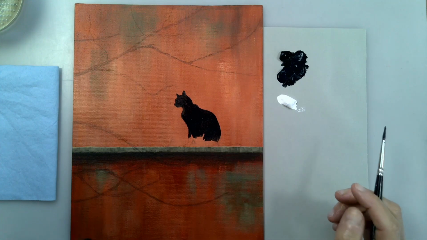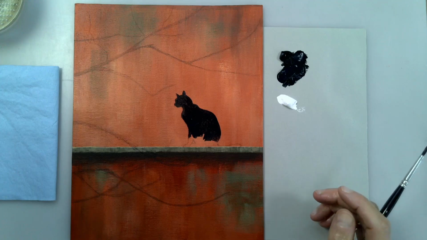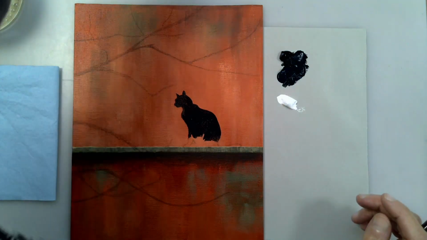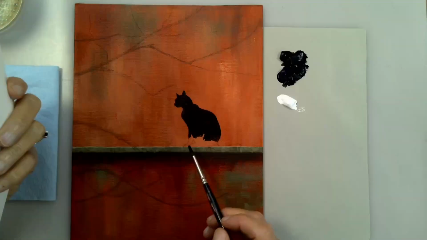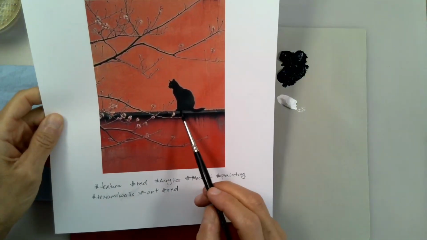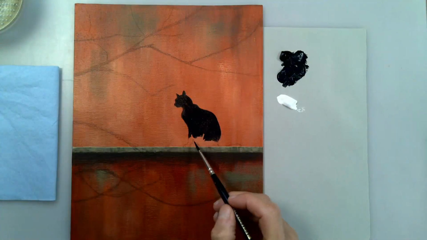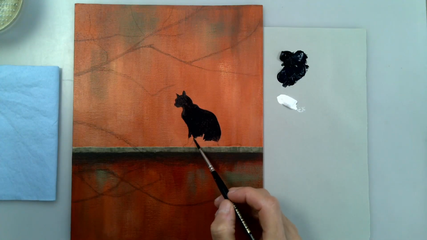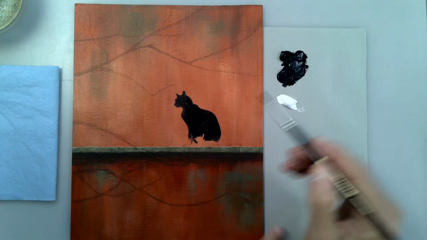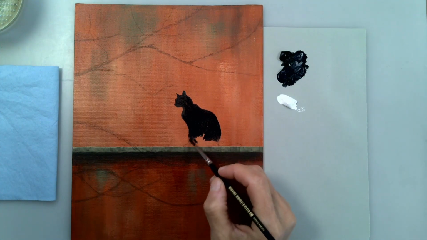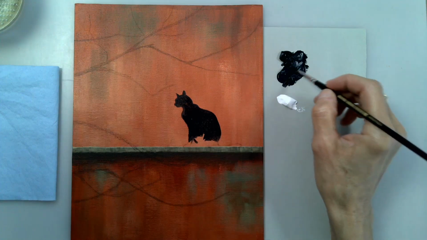Now, on the reference itself, there's a small detail here. Right here. But on the reference itself, this detail doesn't exist. There's a triangle here, and it's up to you. You are welcome to keep the triangle, put it on, or not put it on. It's not an important detail.